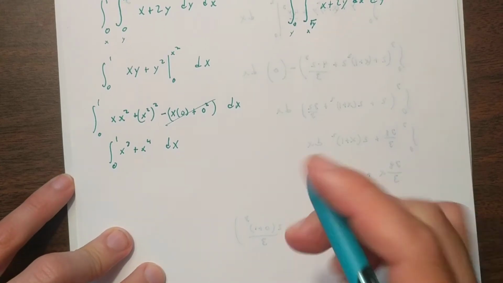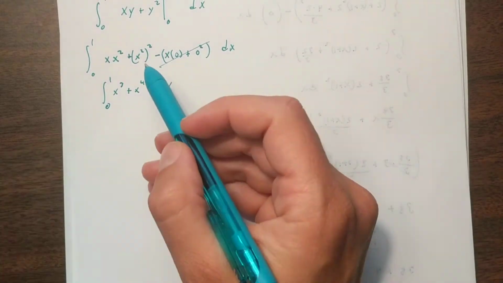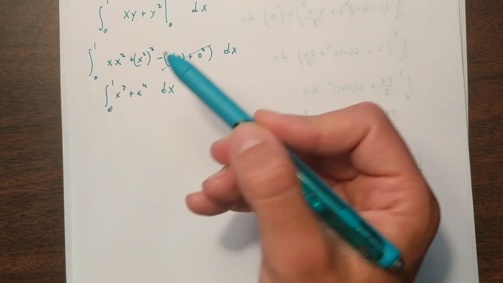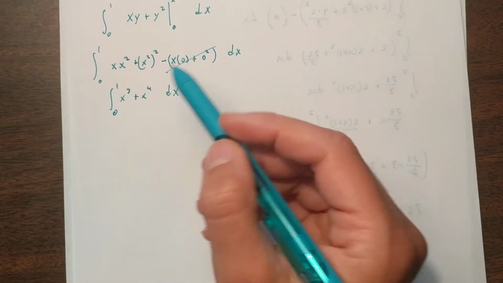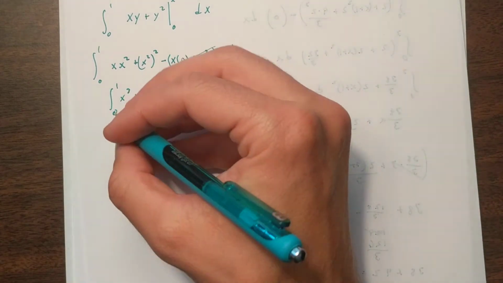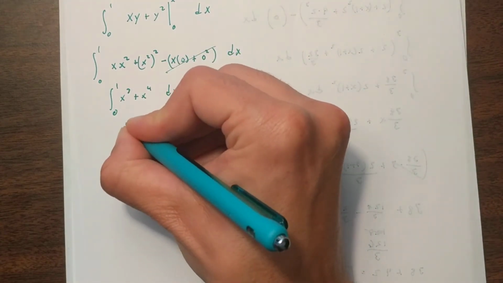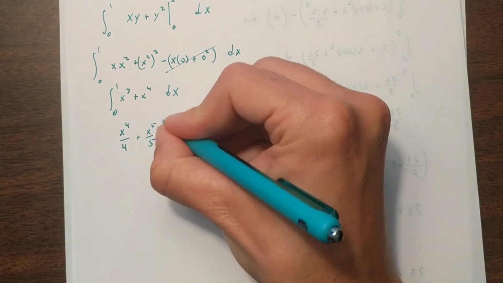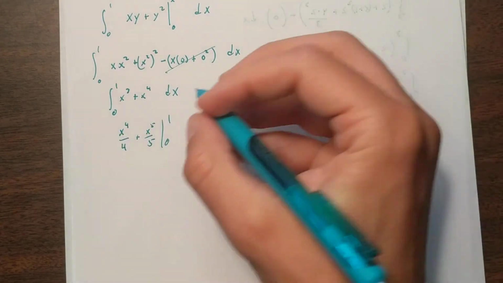Whoops, sorry about that. Off the page. But, so, right, this becomes x cubed, and this becomes x to the 4th. That goes away, and I'm integrating from 0 to 1. So this ends up being fairly simple, because the integral here is x to the 4th over 4, plus x to the 5th over 5, from 0 to 1. The 0 when you plug it in goes away.